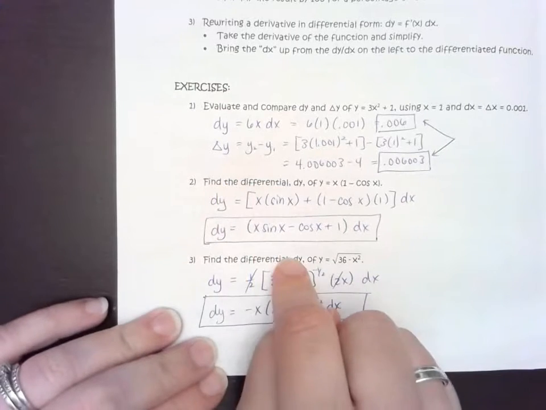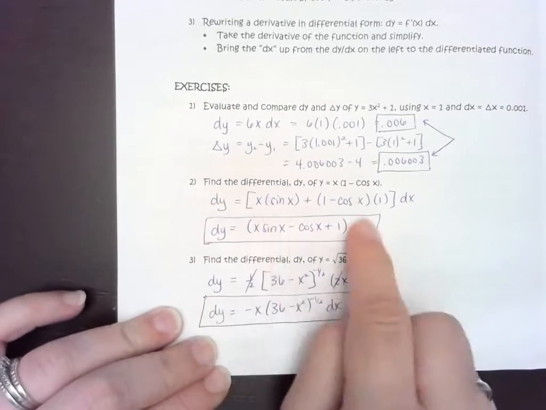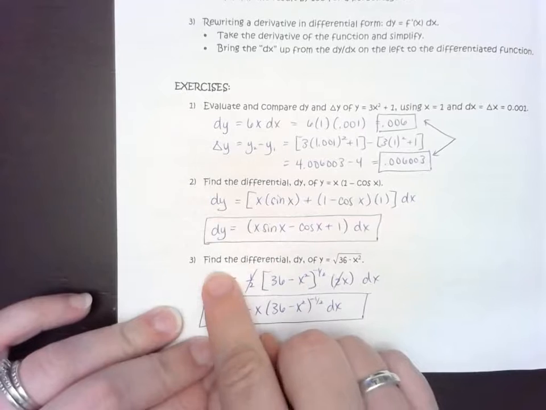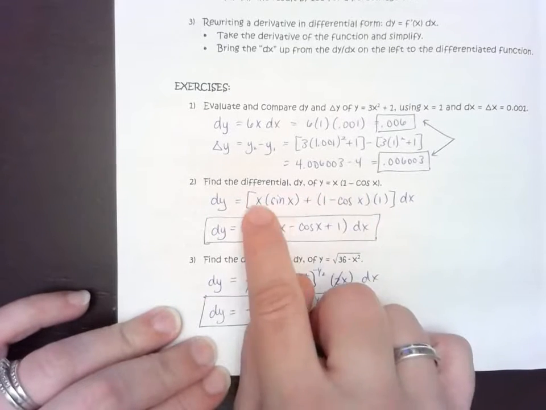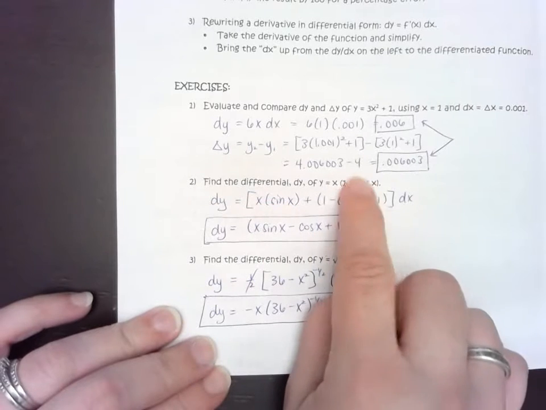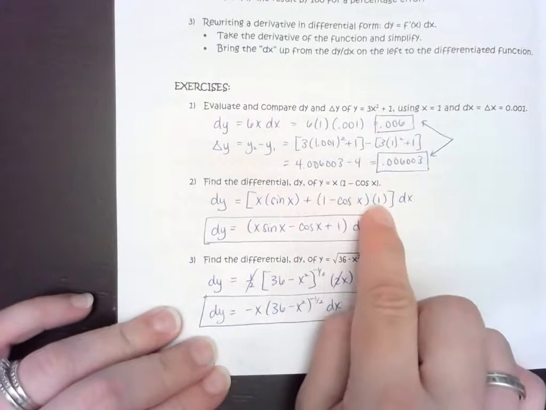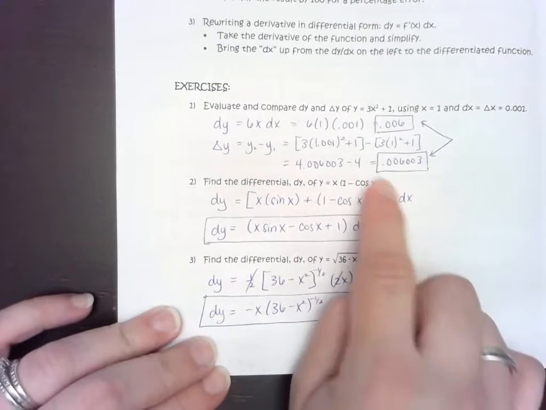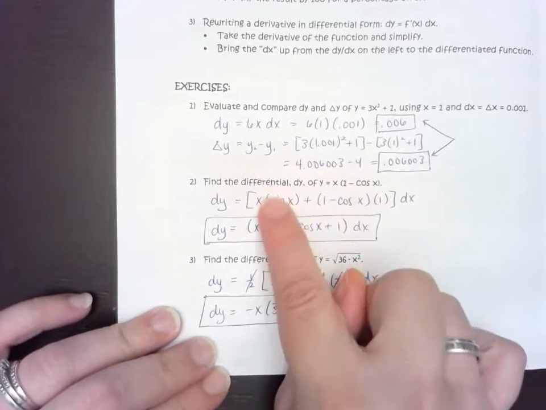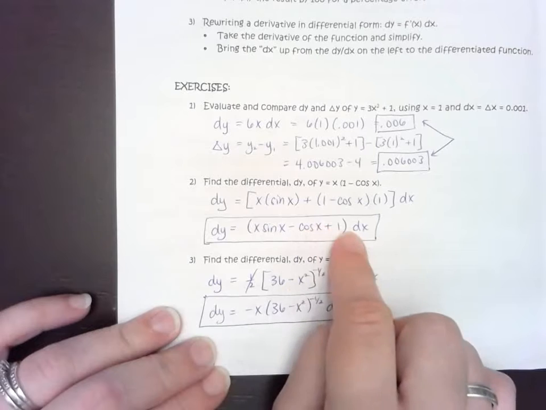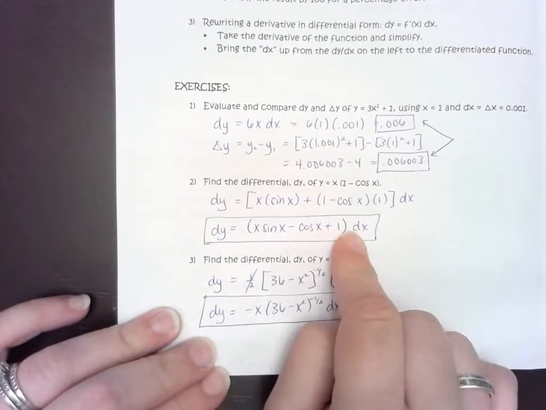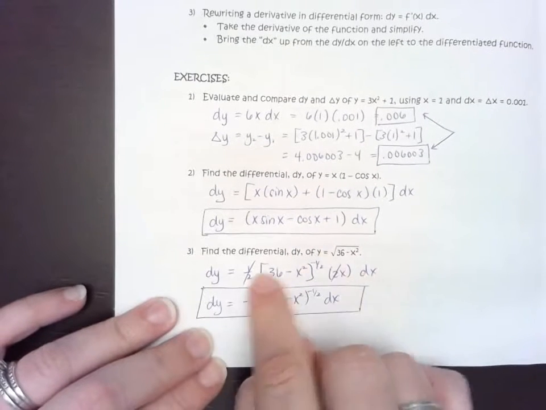Finding a differential is really just taking the derivative and bringing the dx up. So the derivative of this product would be first times the derivative of the second, plus the second times the derivative of the first, and I put brackets around the whole thing because it all gets the dx. I chose to simplify it a little bit, a little less parentheses. There you go.